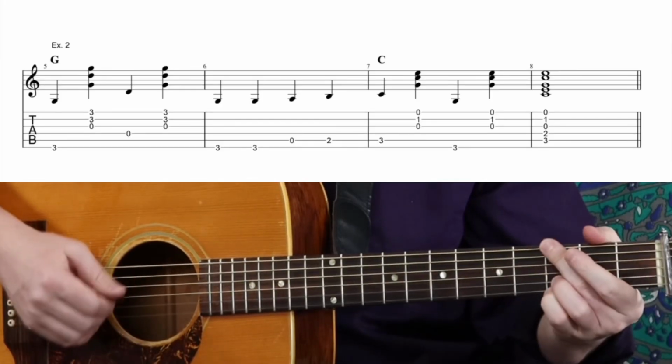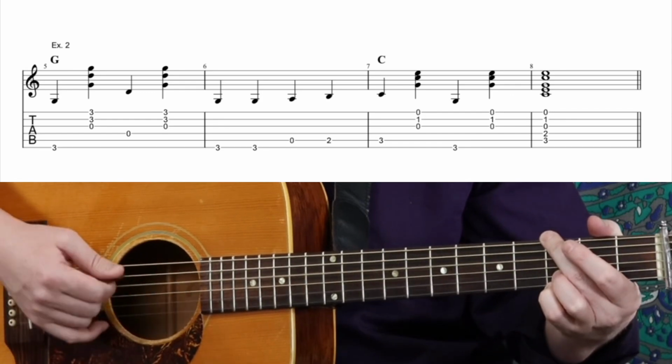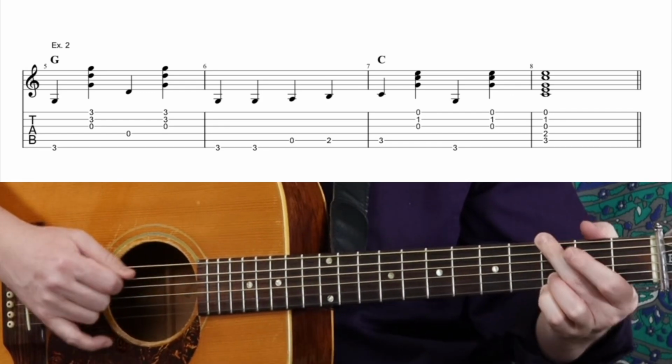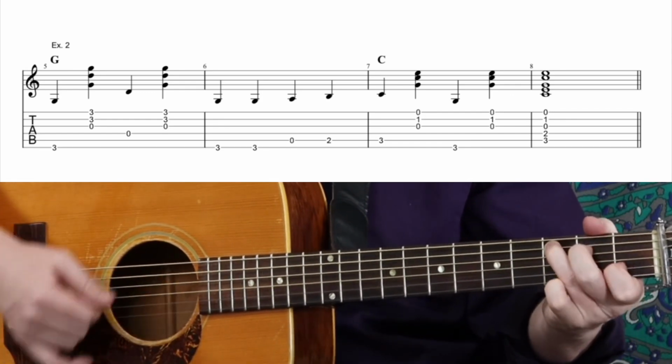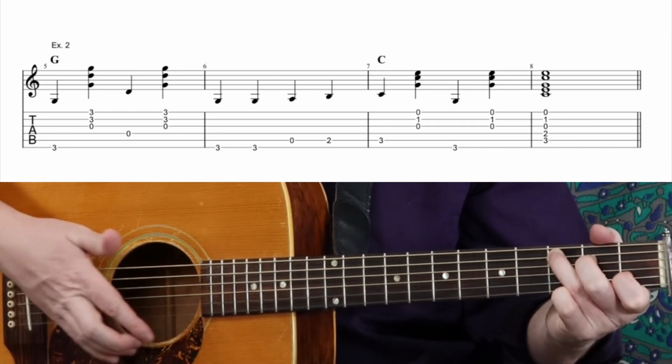Let's hear how that sounds and play it together, please. Example number 2. 1, 2, 3, 4. Great job. Okay, that was example number 2.